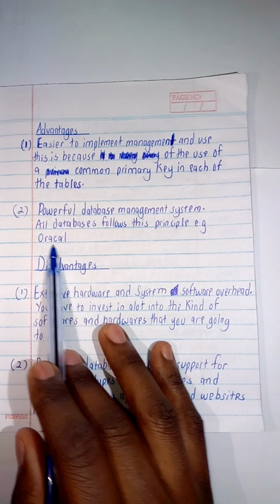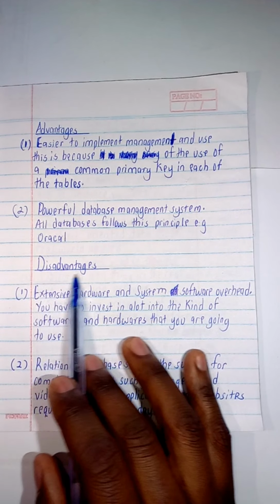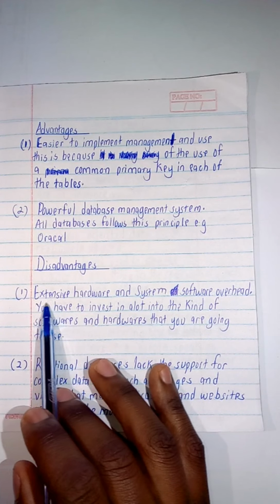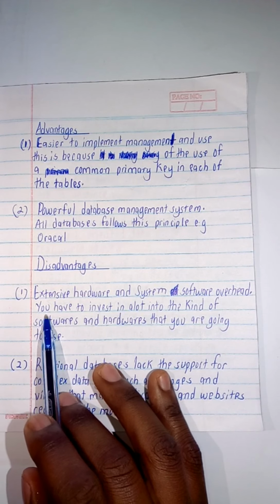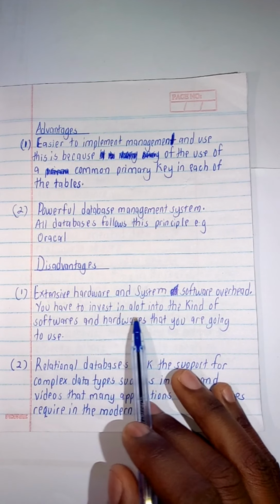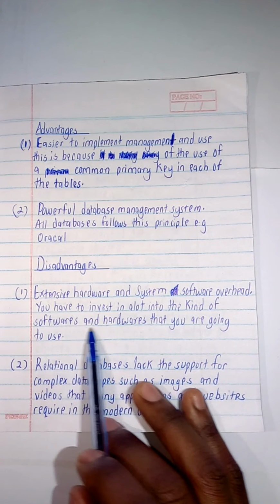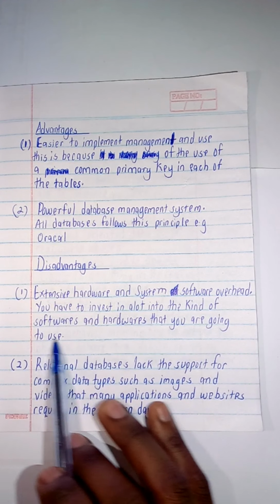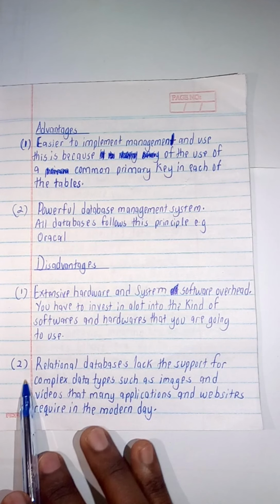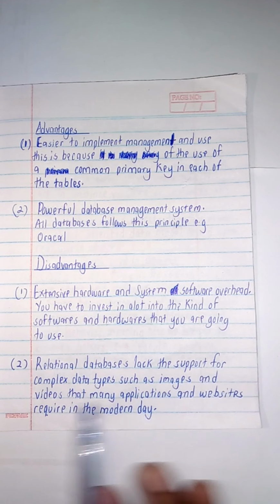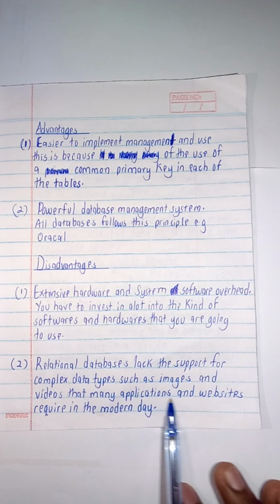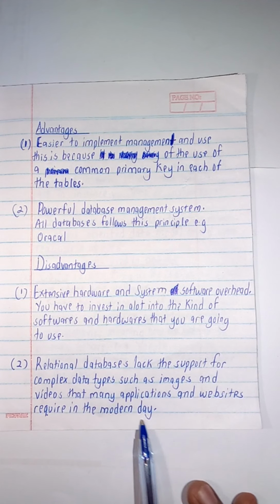For example, Oracle. Looking at the disadvantages: extensive hardware and system software overhead. Here, what do they mean? You have to invest a lot in the kind of software and hardware that you are going to use. Then disadvantage number 2, relational databases lack support for complex data types such as images and videos that many applications and websites require in the modern day.